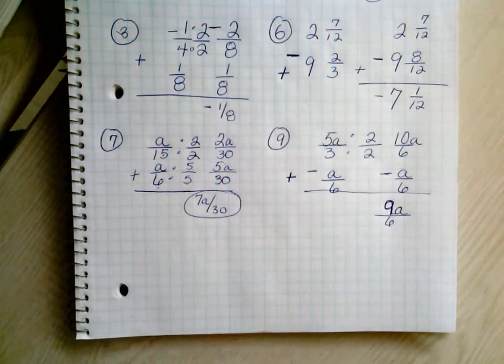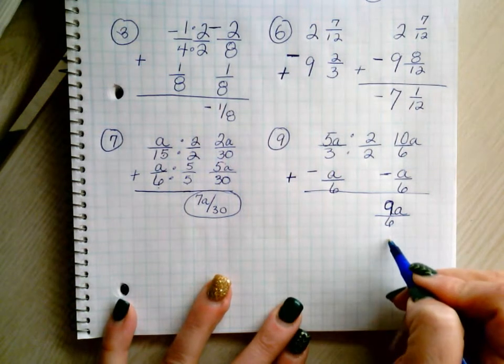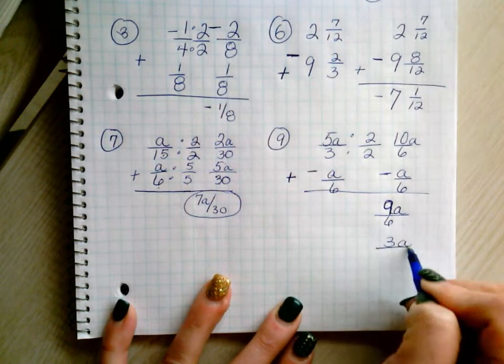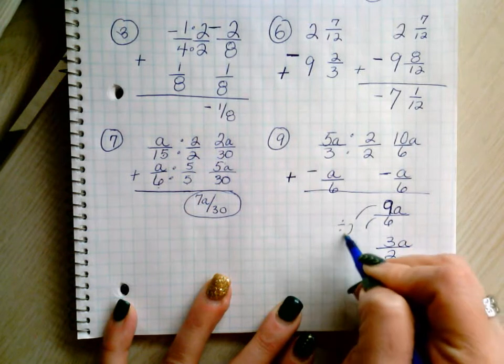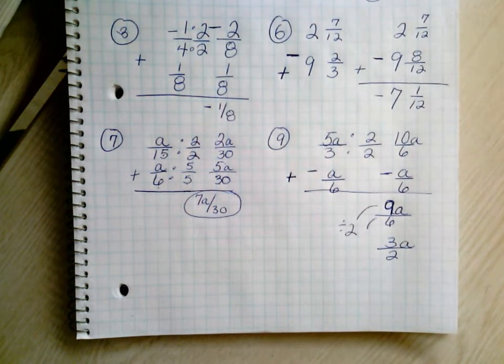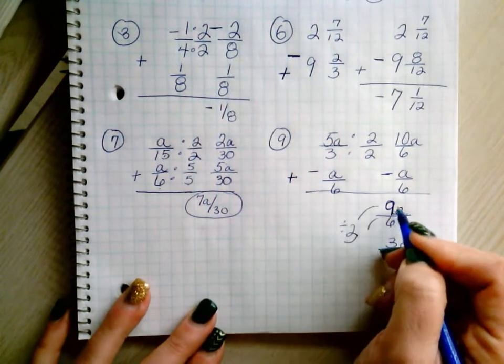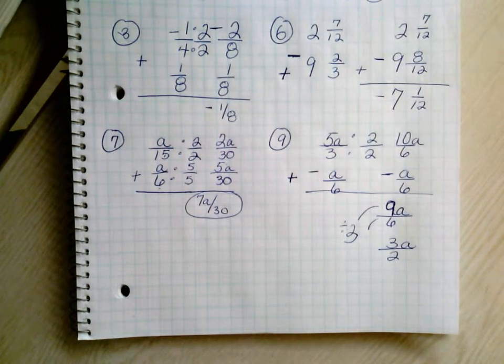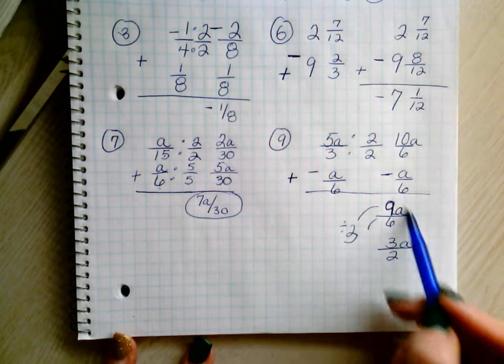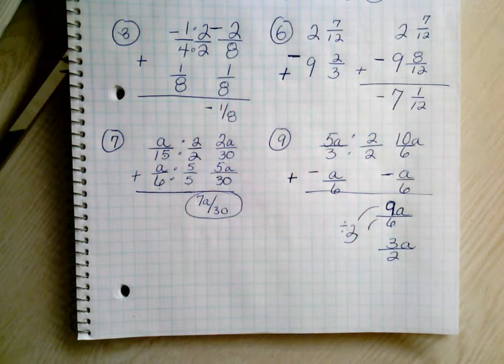Can the 9 and the 6 be reduced? Yes, by a factor of 3, right? So that becomes 3A over 2 because I divided both of those pieces by 3. 9 by 3 is 3. 6 by 3 is 2. Okay? That's number 9. Had you left it unreduced, I would have had to mark it wrong because we know how to reduce these.